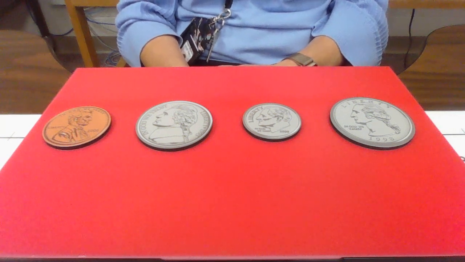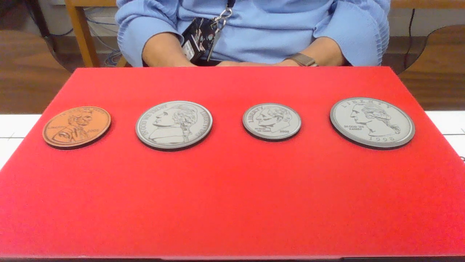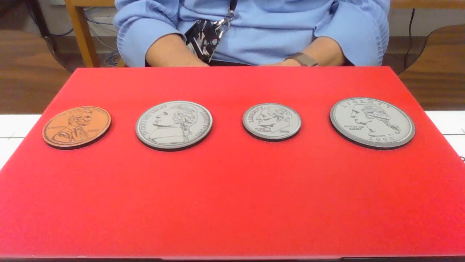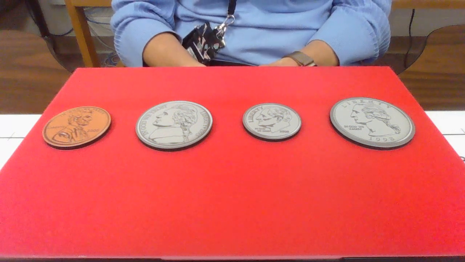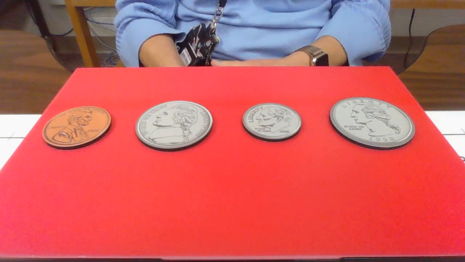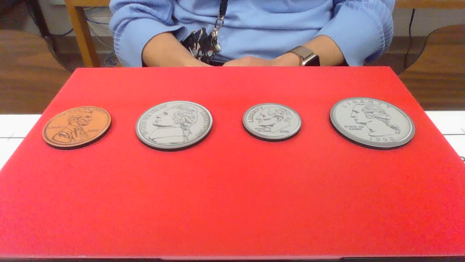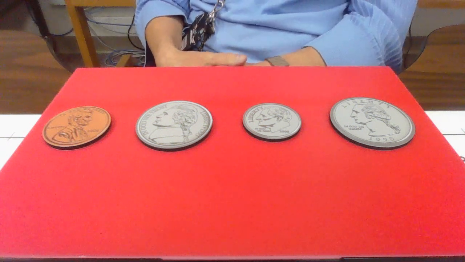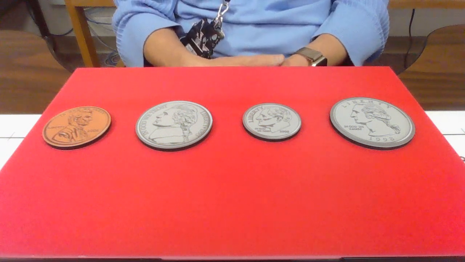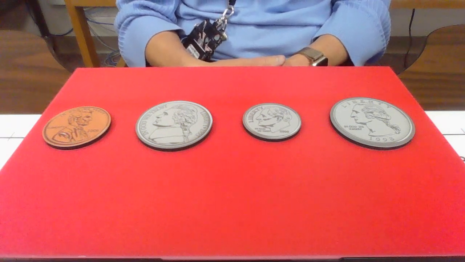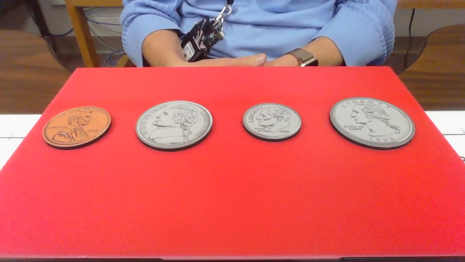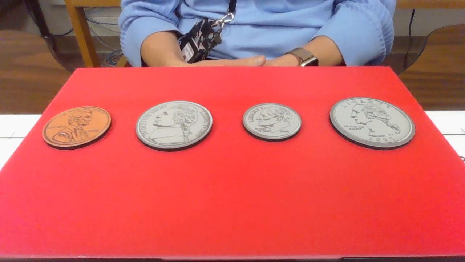Now, the trading that we're going to be doing is taking coins and grouping them together to make larger coins. So first, before we begin, I want to start going over each one of these coins. We're going to talk about their names and their values. It's always important to review those things.